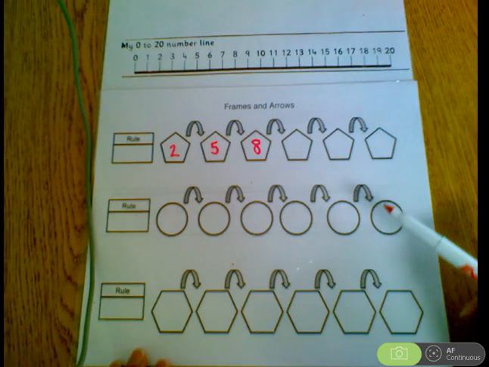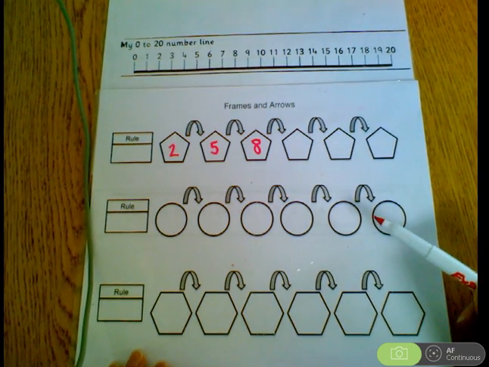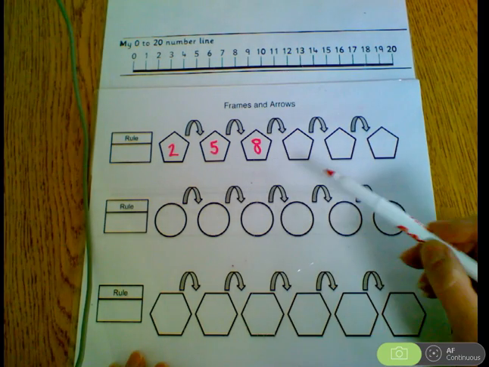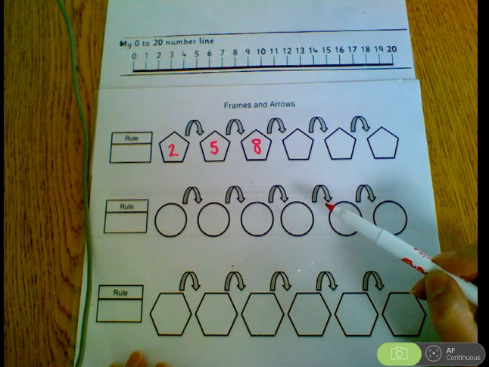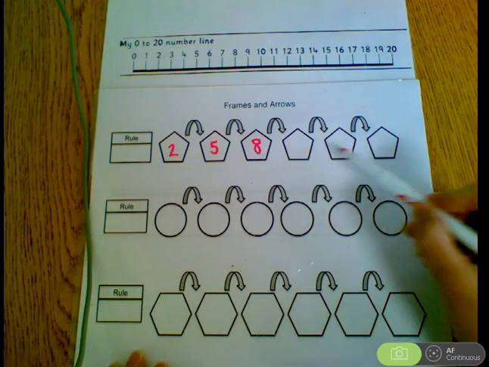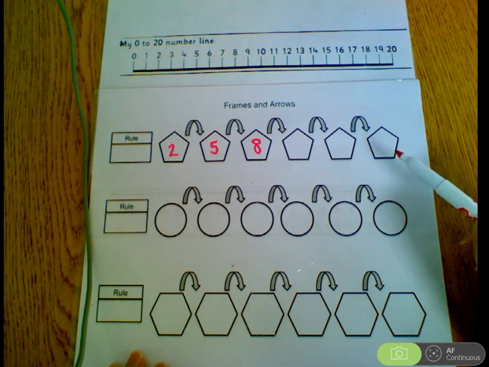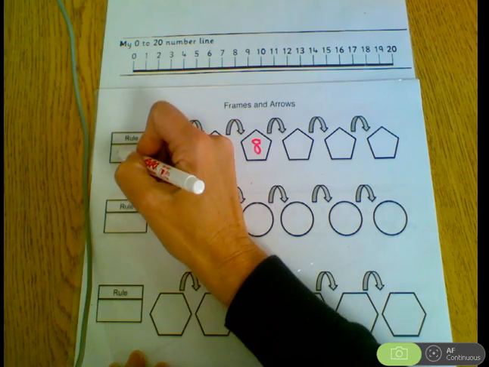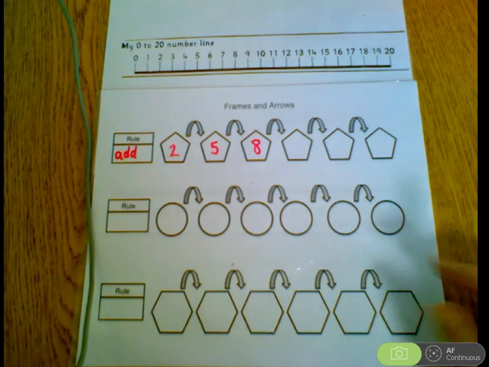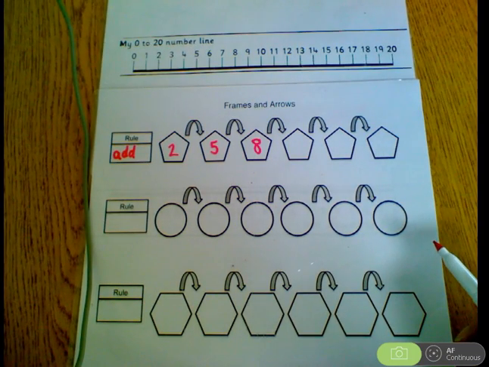So when I take a look at these numbers, 2, 5, and 8, the first thing I notice is that my pattern is growing, that the numbers are getting larger in the pattern. So I know that that is going to continue, whatever the rule may be. And so that means that I know I'm going to be adding. So the question is now to figure out how much I add to each number.